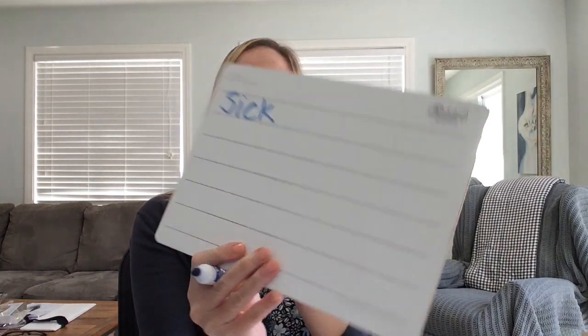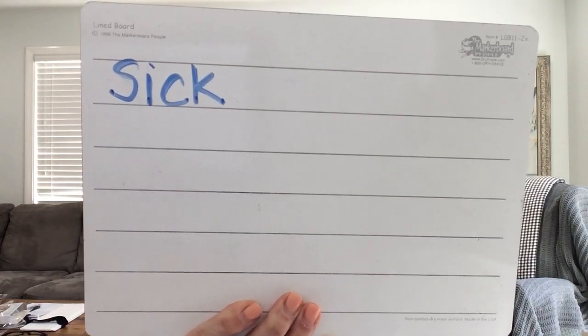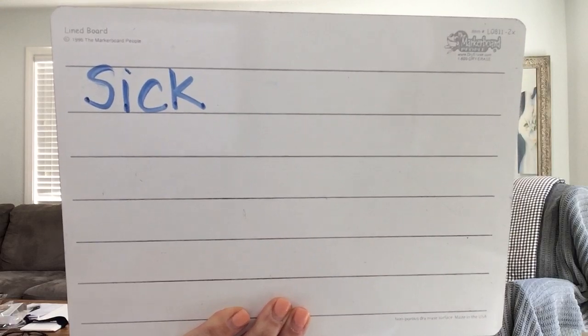Because I is a short vowel, what kind of k do we want? We learned this last time in level 13. S-I-K. Okay, go ahead and write it down. All right, correct your work if you need to. Sick.